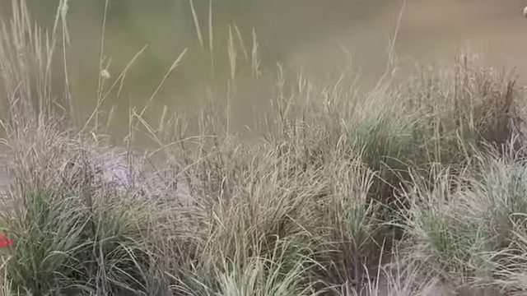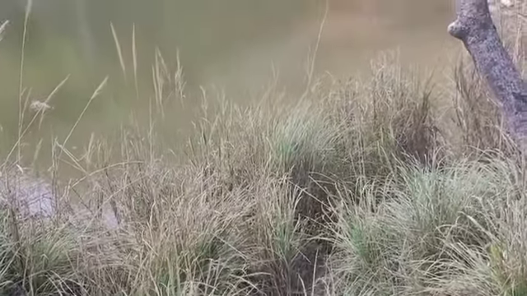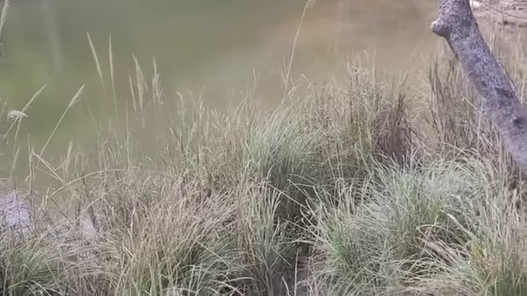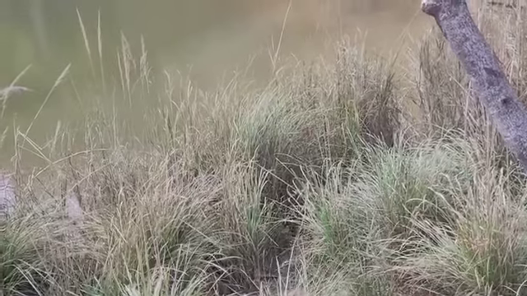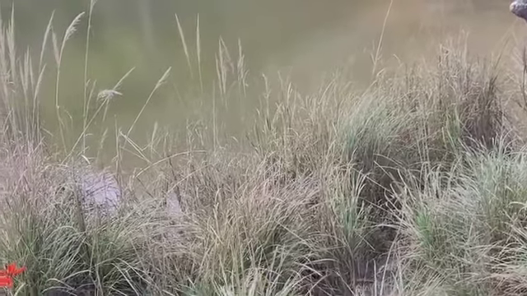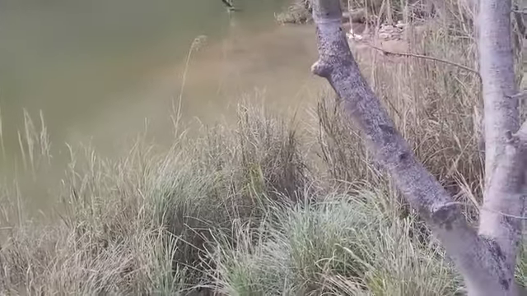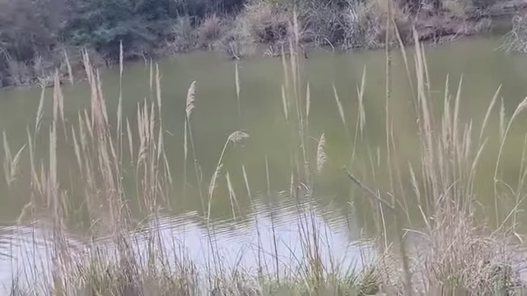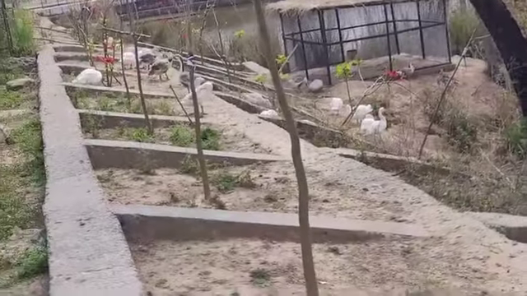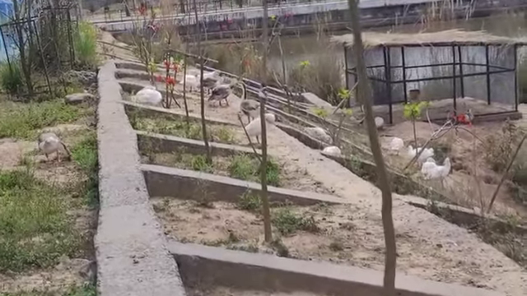In the Jambu Zoo, we come across this Tripidium bengalense, which is locally called Kana Khadkana. This grass is also a source of roofing material for the huts in the nearby villages. And we see the impoundment of a water body, and in this water body we have some domestic ducks or geese.